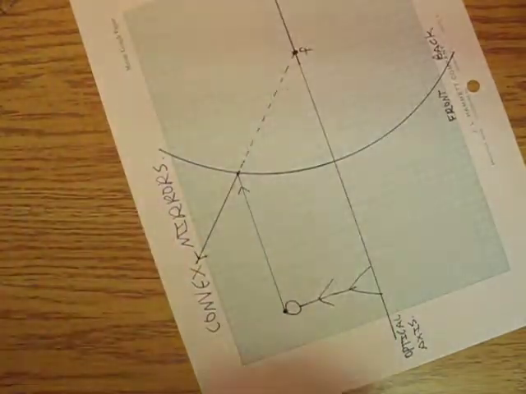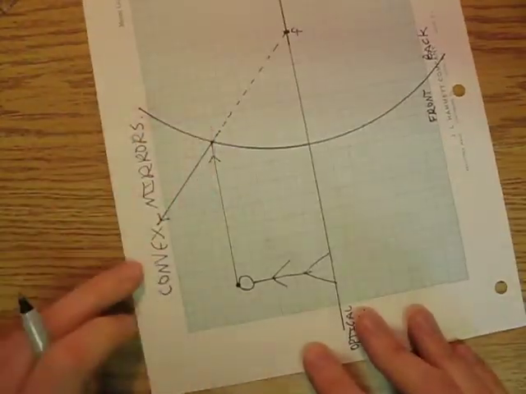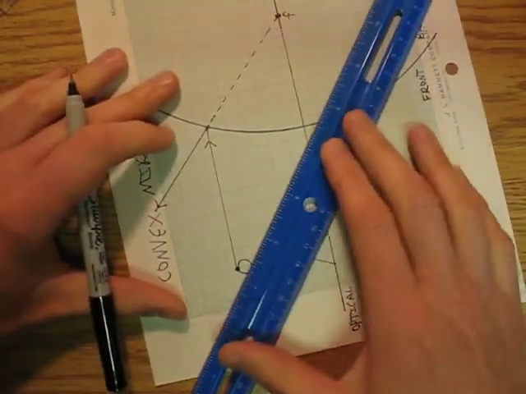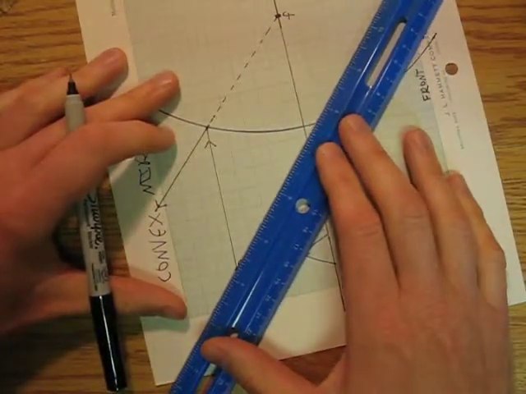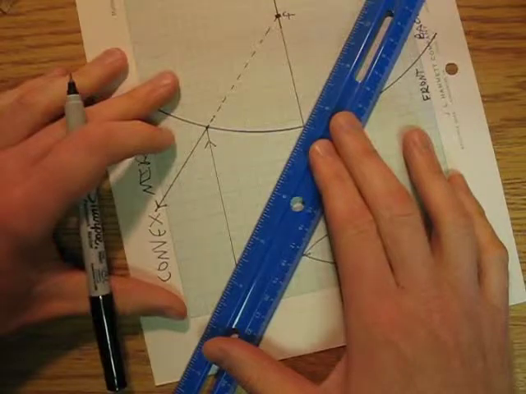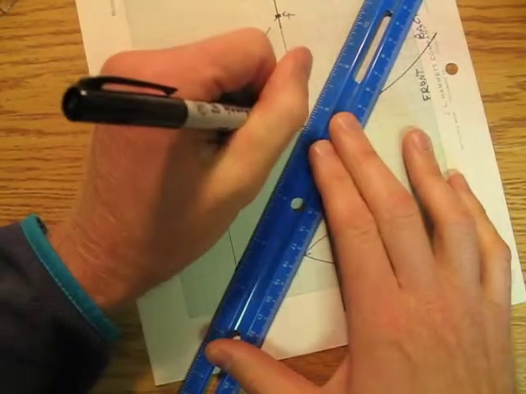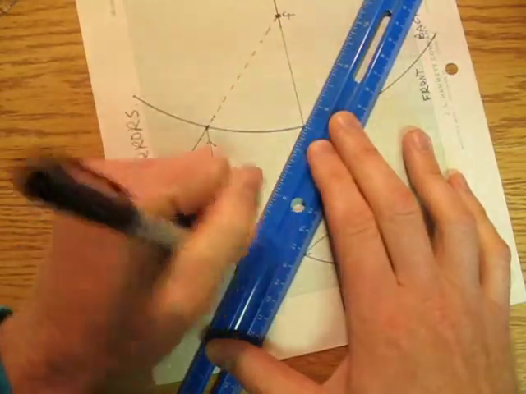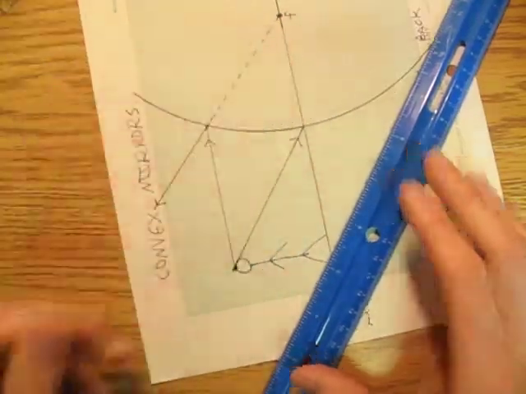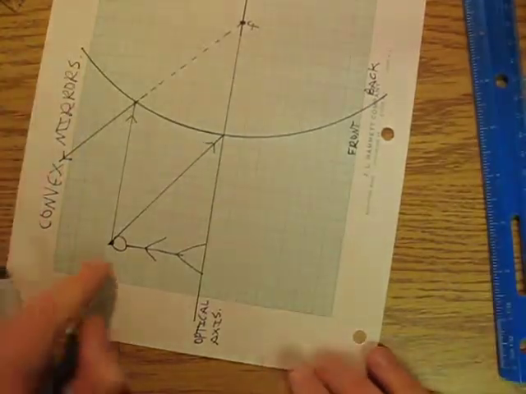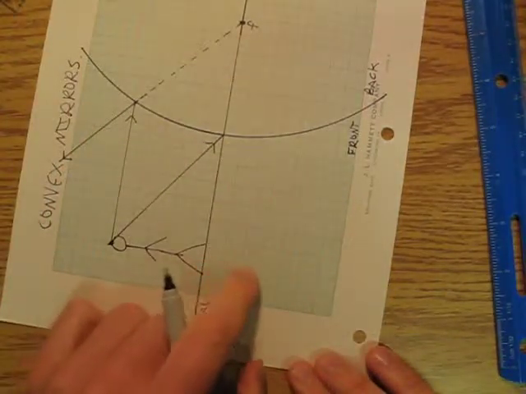But it bounces out like this. And then we say an object that goes in at a certain angle is going to bounce out at that same angle.